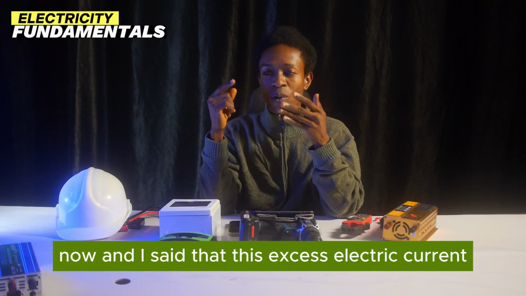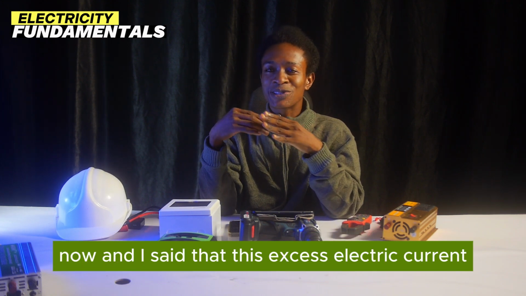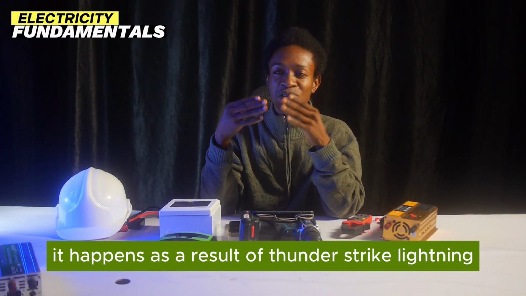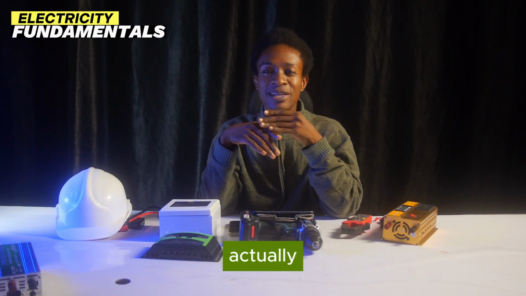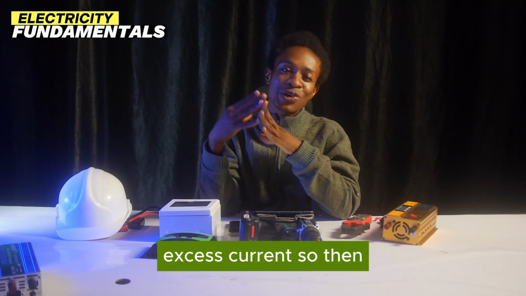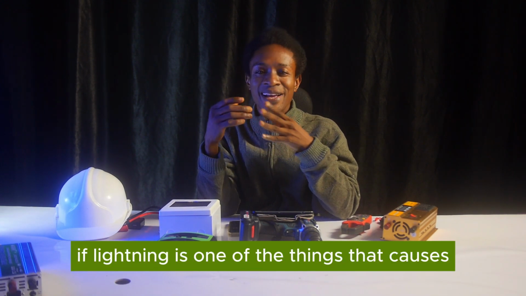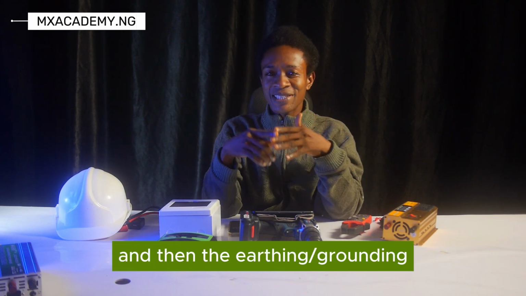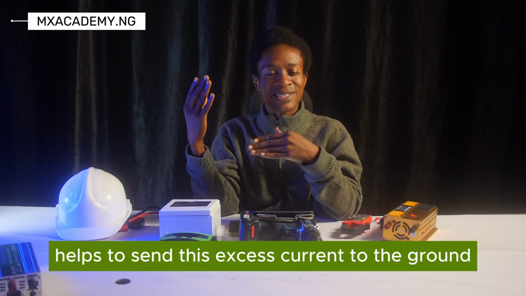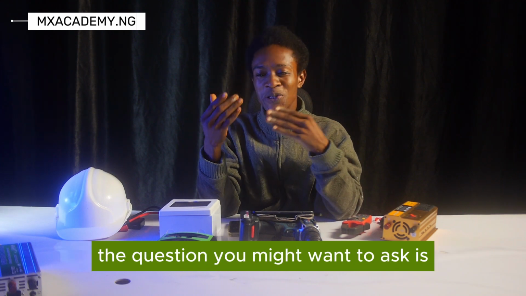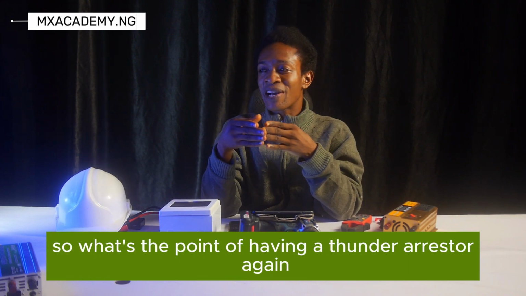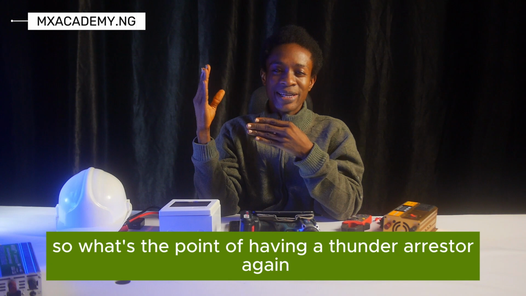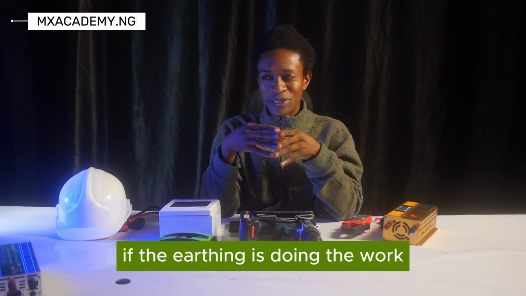Okay, now I said that this excess electric current happens as a result of thunder strike, lightning actually. Lightning is one of the things that causes excess current. So if lightning causes excess current, and earthing/grounding helps to send this excess current to the ground, the question you might want to ask is, what's the point of having a thunder arrestor if the earthing is doing the work?